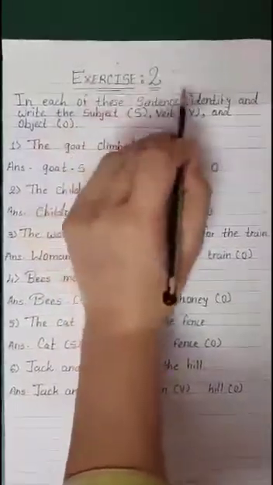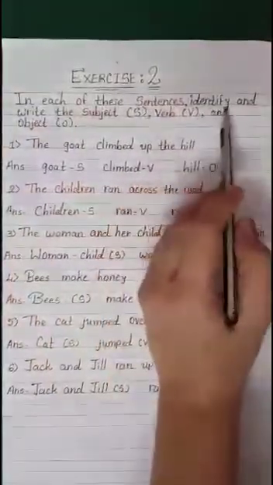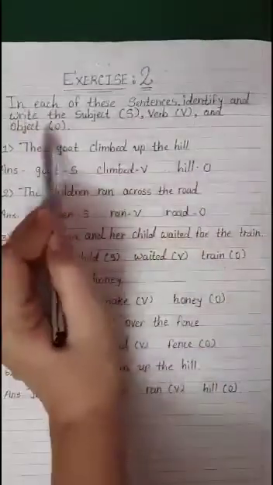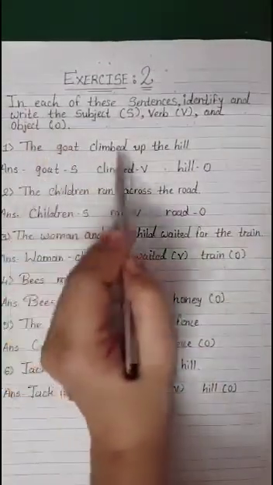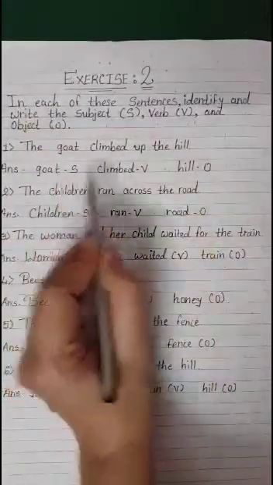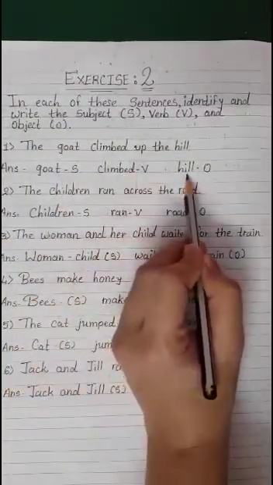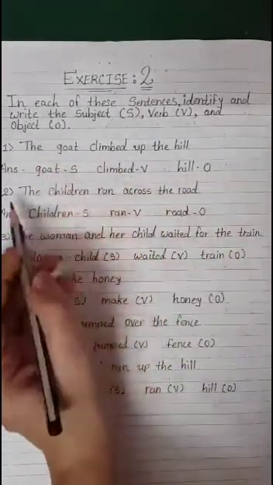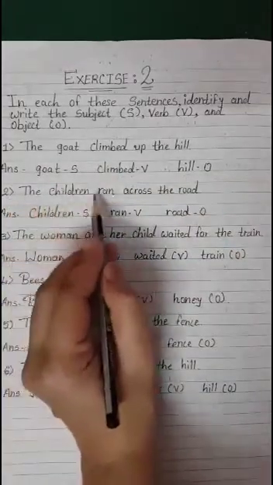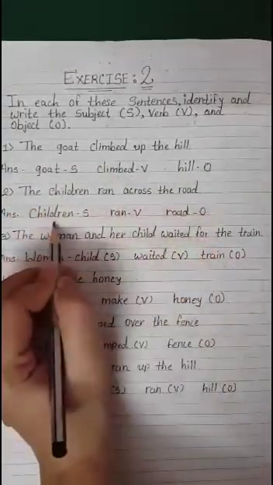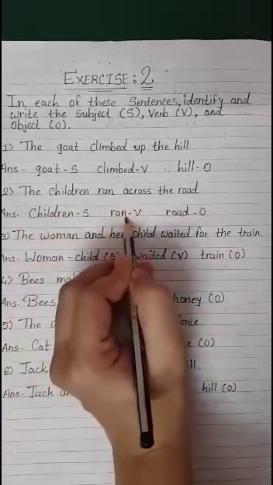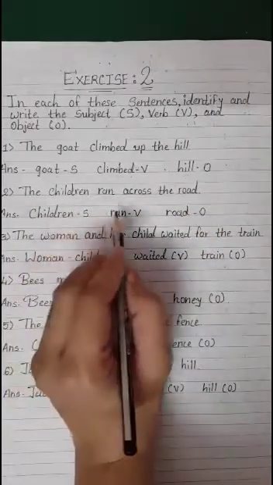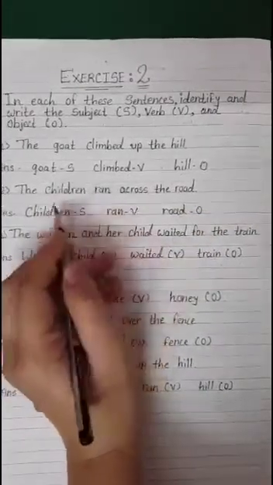We are going to exercise 2. In each of these sentences, identify and write the subject for S, verb for V and object for O. Number 1, the goat climbed up the hill. So goat is a subject, climbed is a verb and hill is an object. The climbing action is done by the goat. Number 2, the children ran across the road. So here children is a subject, ran is a verb and road is an object. The action ran is done by the children.